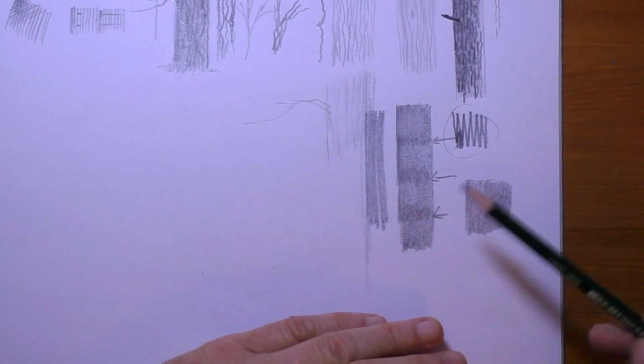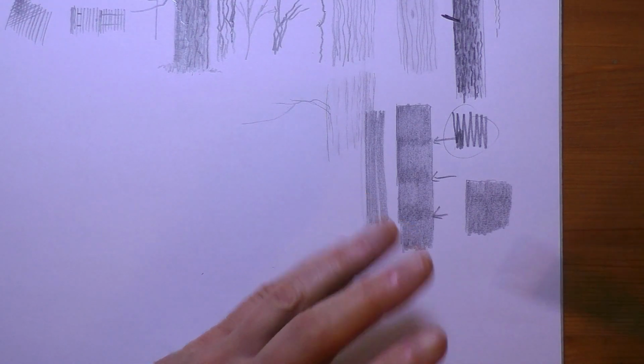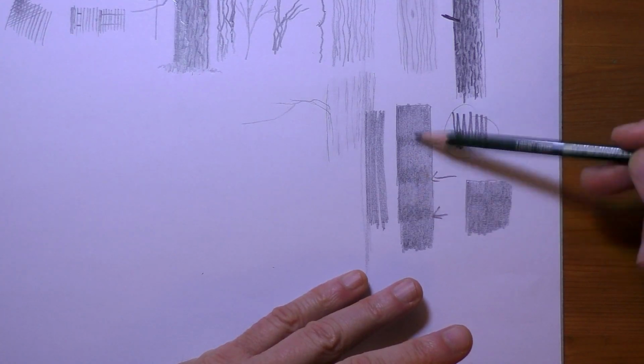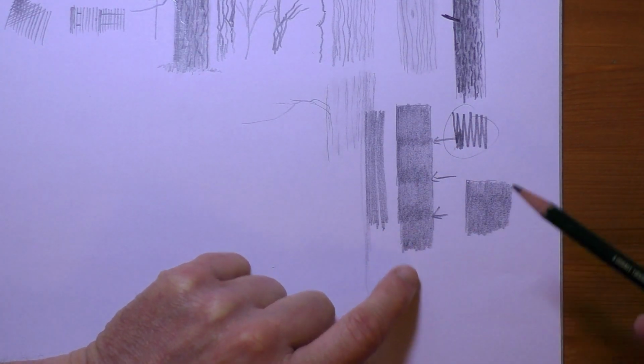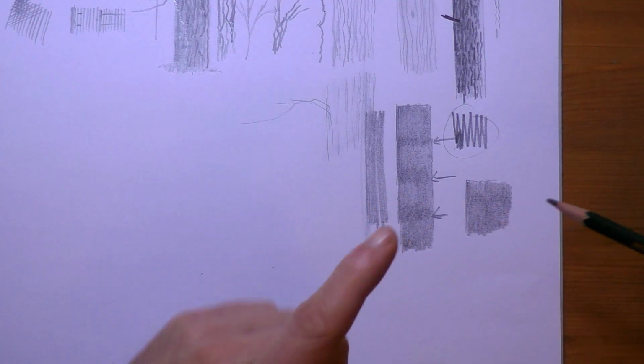So again, it's not a right or a wrong thing to do by itself. It's a wrong thing to do if you're looking for a flat shaded area, a large flat shaded area, because you will get overlaps. But again, you might want them for certain things. So bear that in mind when you're using that pencil stroke.